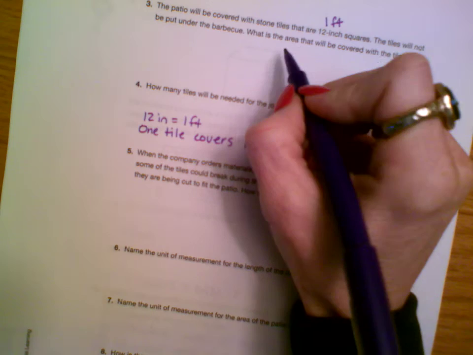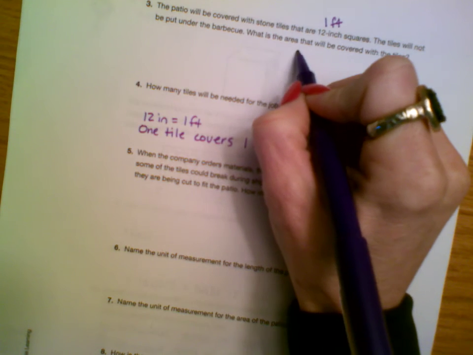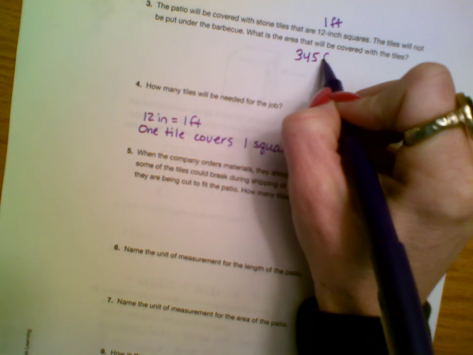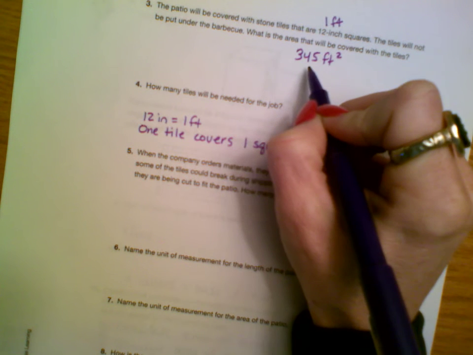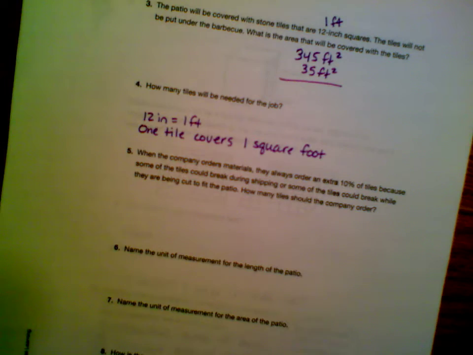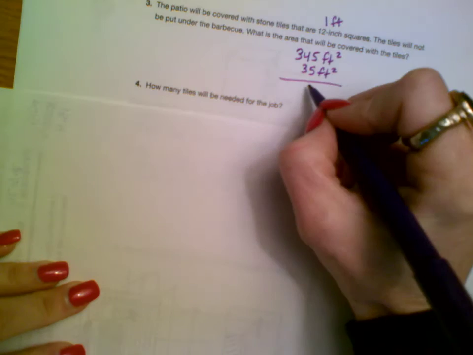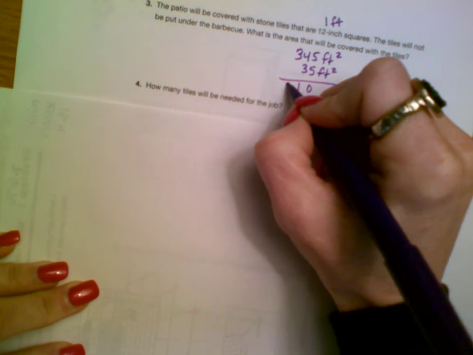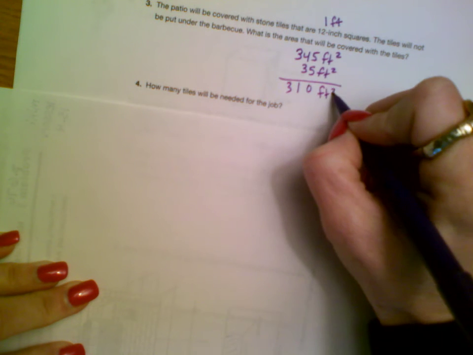Okay, so on the page before we had found that the whole patio was 345 feet squared, and we said that the barbecue was 35 feet squared. So the area then that's going to be covered, if we subtract these two, we'll have 310 square feet that's going to be covered with the tiles.